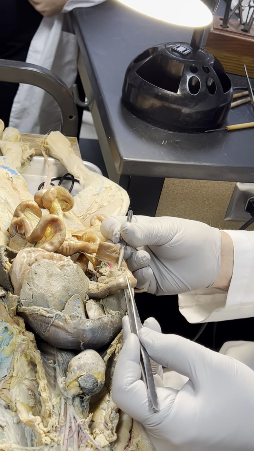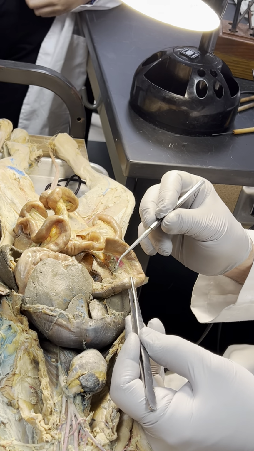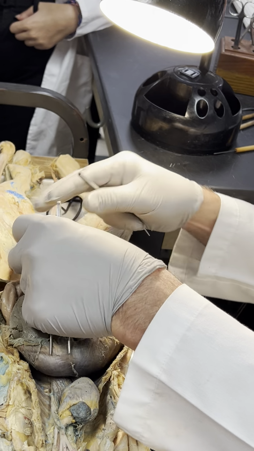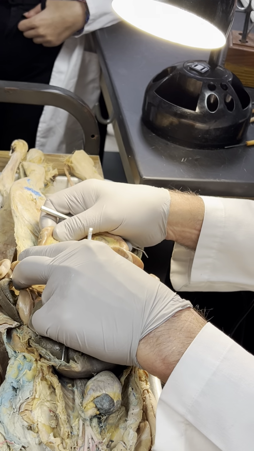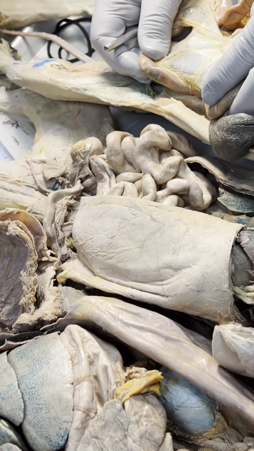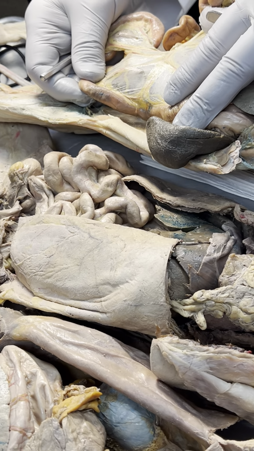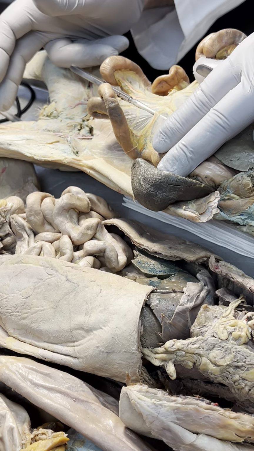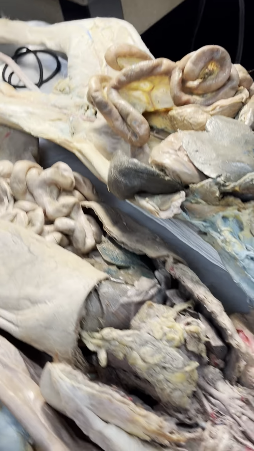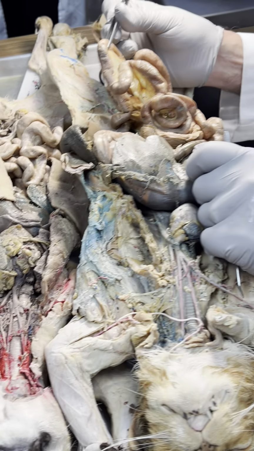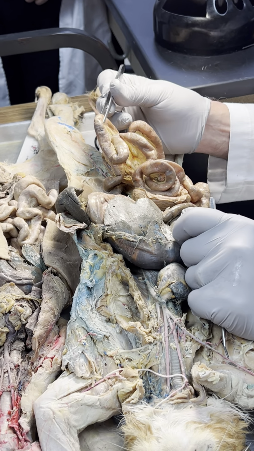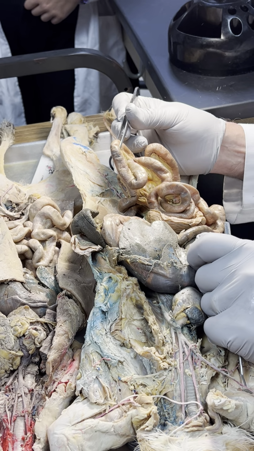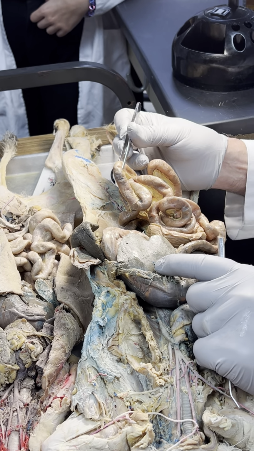Coming off the duodenum. Mesoduodenum. Mesentery proper. Where would you pin? Right through here. Just like that. What's the middle segment of this? Jejunum. The last segment? Ileum. The first segment? Duodenum. See, I can ask that two ways, right?